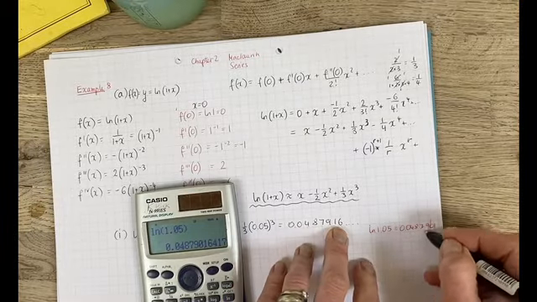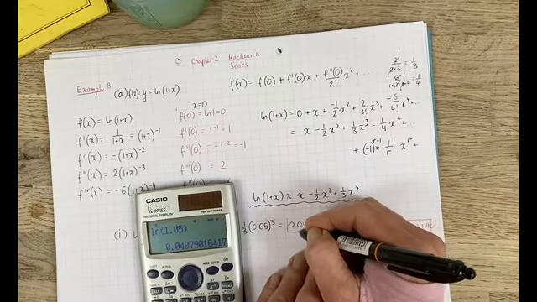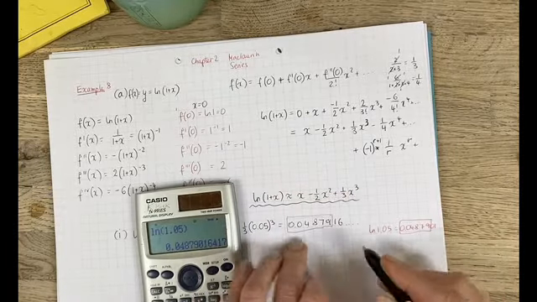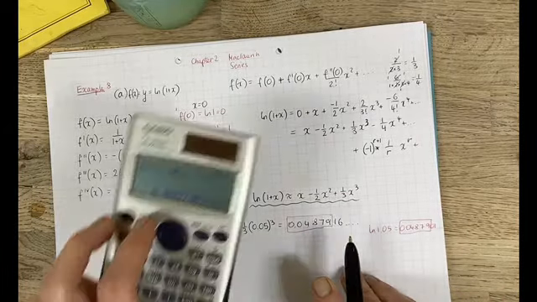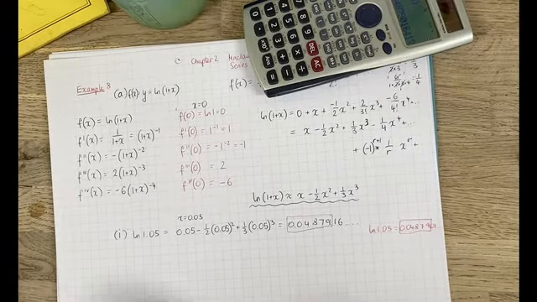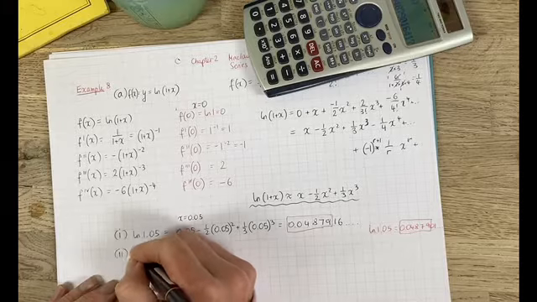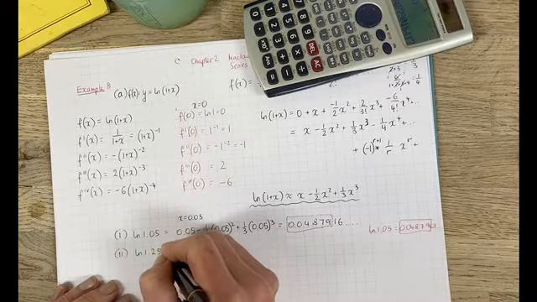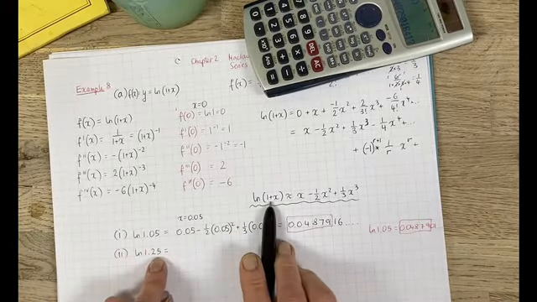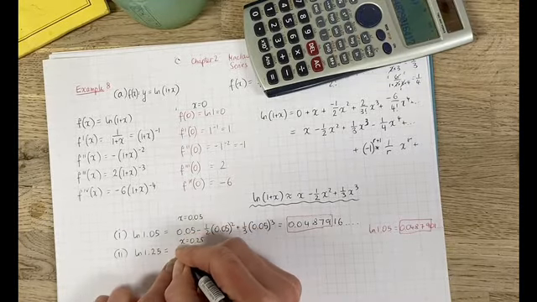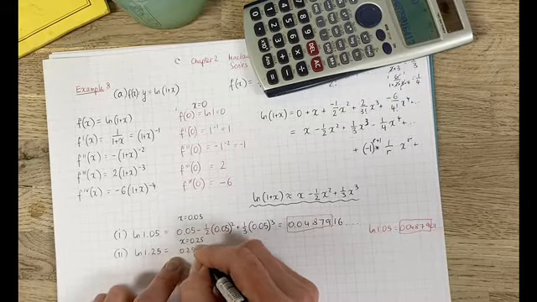So this is correct. This expansion is brilliant. It works for this small value of 0.05, gives you the correct answer to 5 decimal places. That's a pretty strong result. Let's have a look at the second value we want to find. So this time we want to evaluate ln 1.25. So what have we substituted into this? We've got to substitute 0.25.